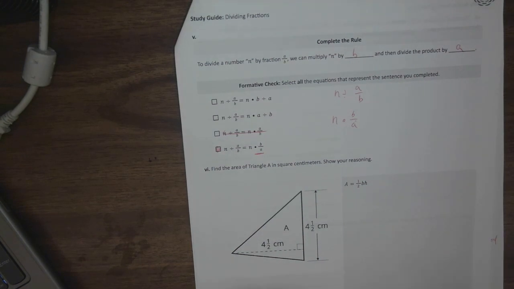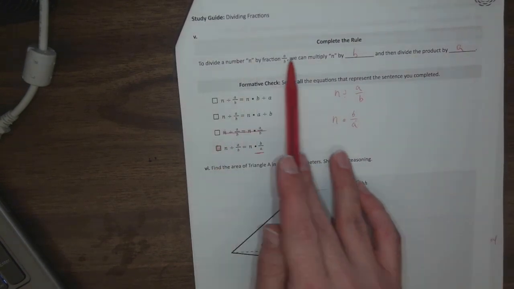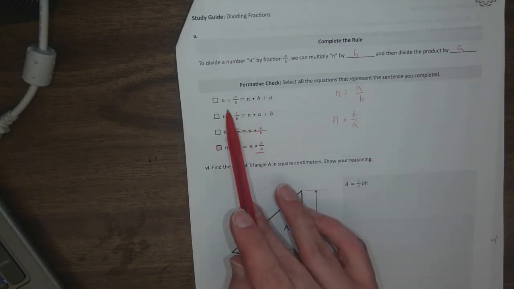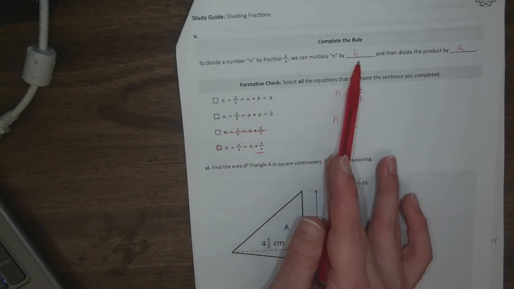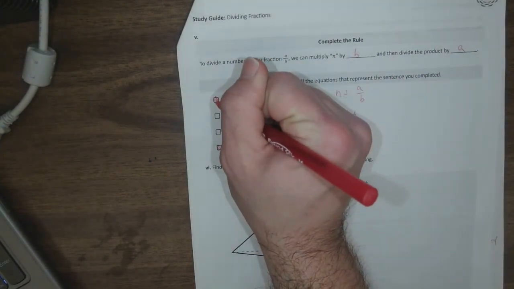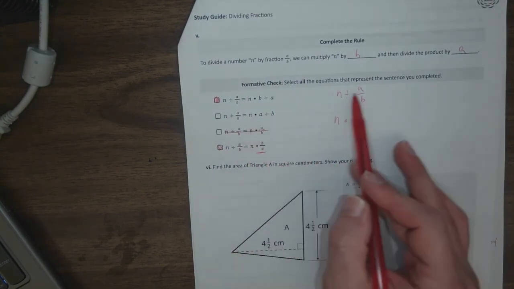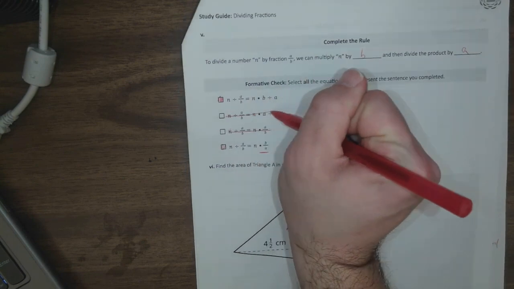And so that leaves us with one of these two. And so one of these two is going to match our sentence up here, where n divided by a over b, right? We want to multiply n by b and then divide by a. And so we know our first one is the case because we don't want to multiply by a because that means we didn't take the reciprocal. Bam.